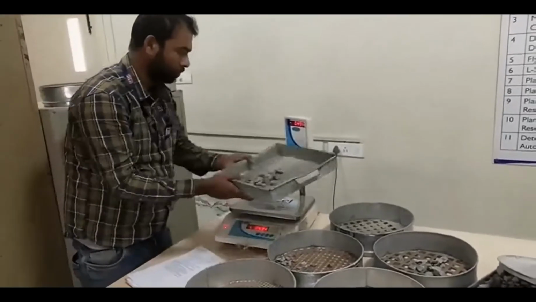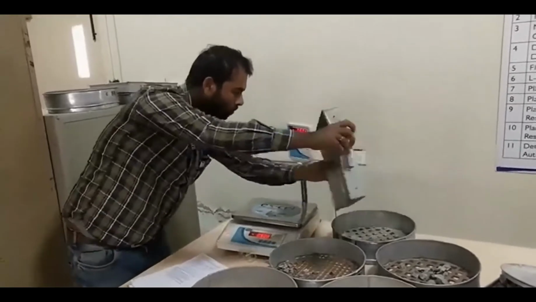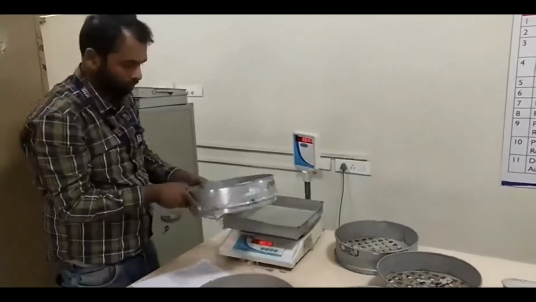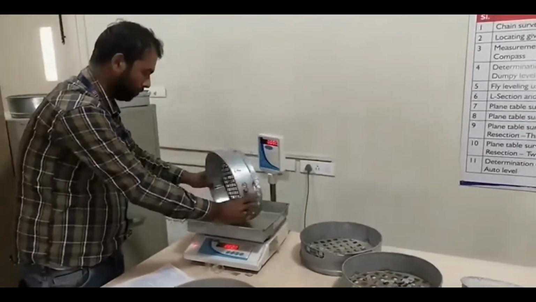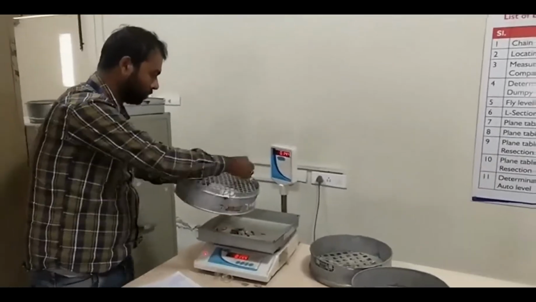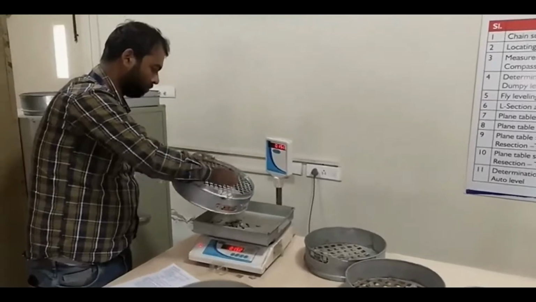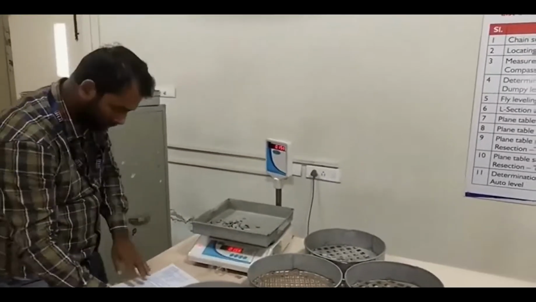So the second sieve is over. Now we will take the third sieve, that is the 10 mm sieve. Like that, for all the sieves, we have to find out how much total aggregate has been retained. All the values will be recorded in a table.